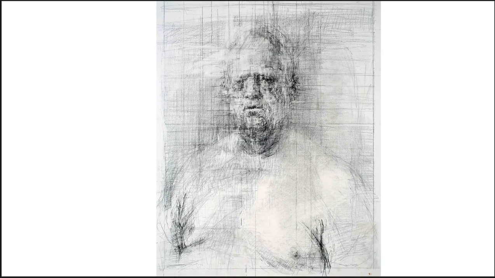Same artist. The thing that I like about what she's doing is that she's creating almost like a scaffolding of horizontal and vertical lines. And I'm not 100% sure why she's doing this. I think to some degree she's checking things. For instance, she knows by drawing this plumb line here that the nipple perfectly lines up with the edge of the ear.